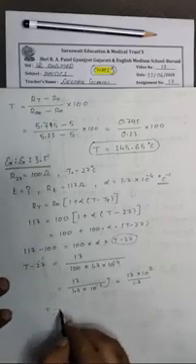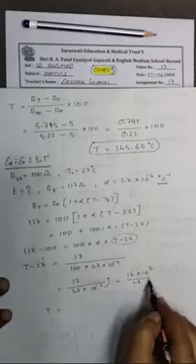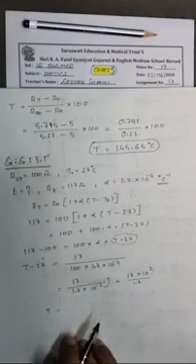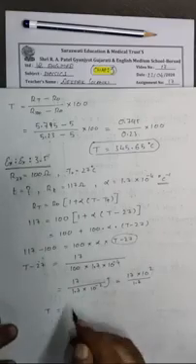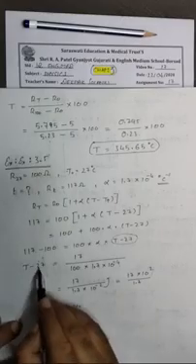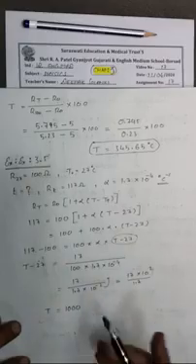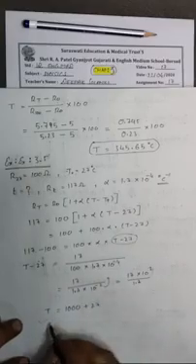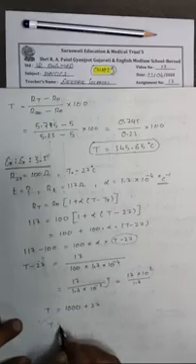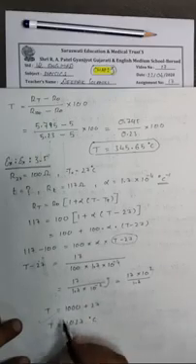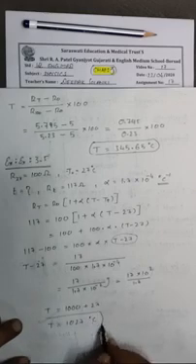Then T minus 27 is equal to, when you do the calculation with a calculator, it will be 1000. Take 27 on this side, so it is plus 27. So you will get the temperature equal to 1027 degree Celsius.